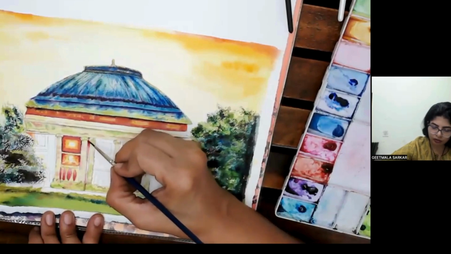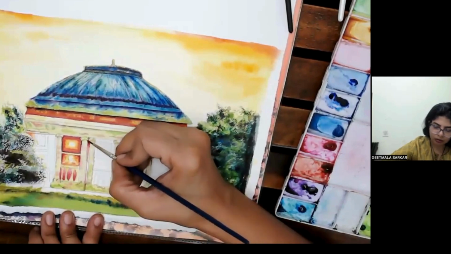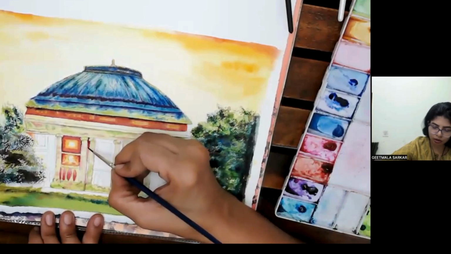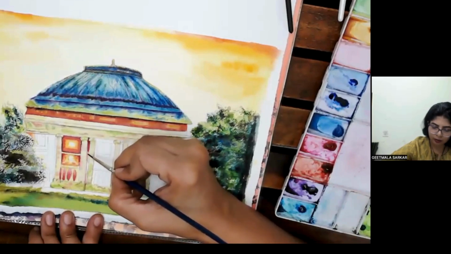I've got Windsor violet with me. I'm not using brown over here because sometimes I feel that brown looks dull on the paper.